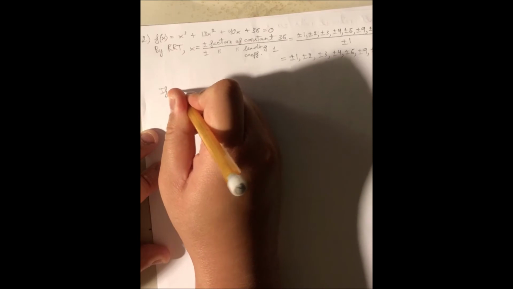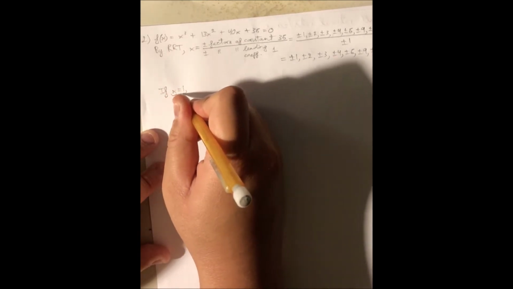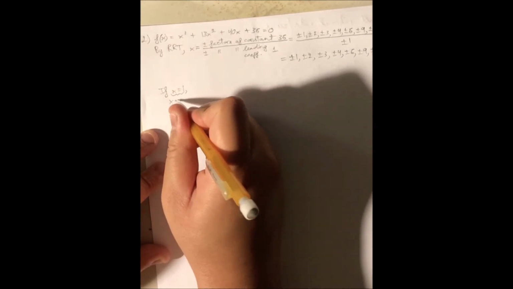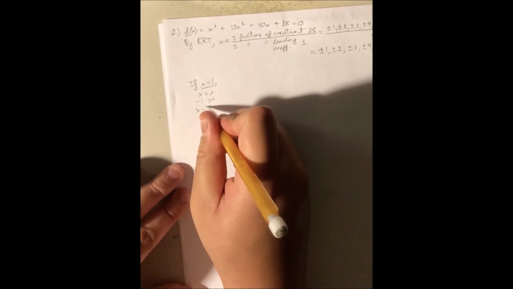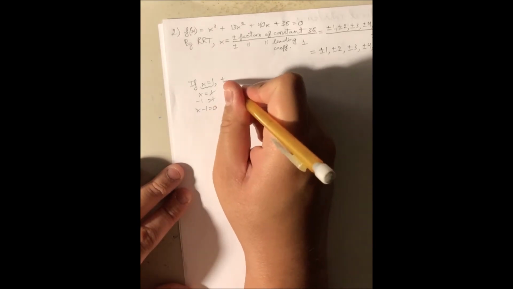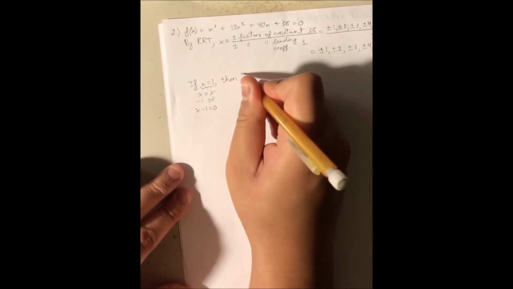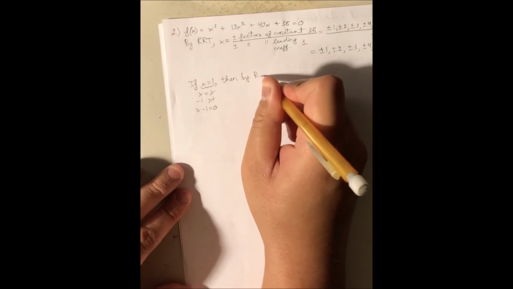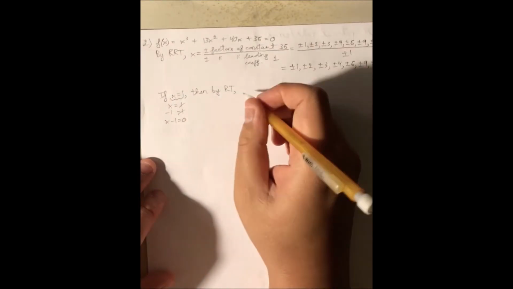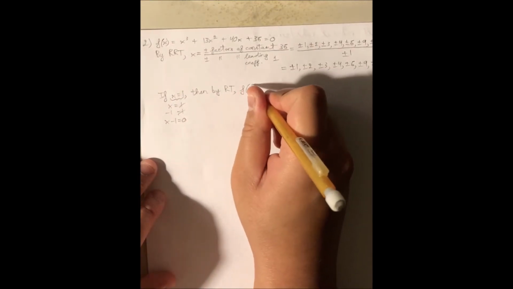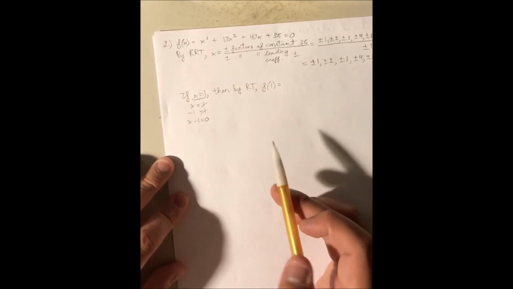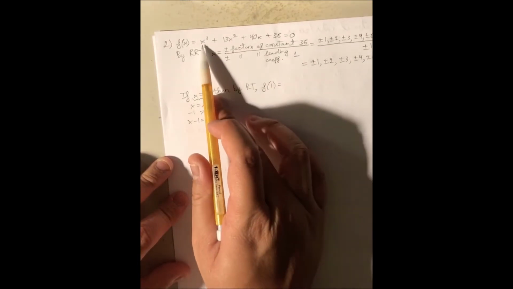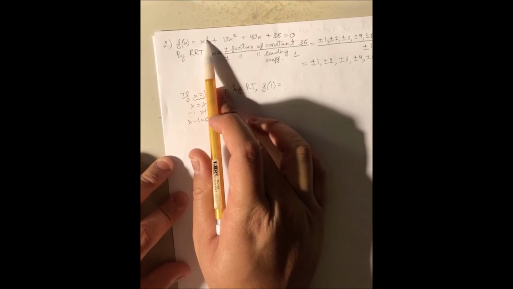If x is equal to positive 1, that is going to give us the corresponding binomial factor of x minus 1 equal to 0. Then by RT, which is the remainder theorem, the remainder f of 1 is going to be equal to, and I'm not going to write out the work because it's easy to do in your head, 1 raised to any exponential power is going to be positive 1.